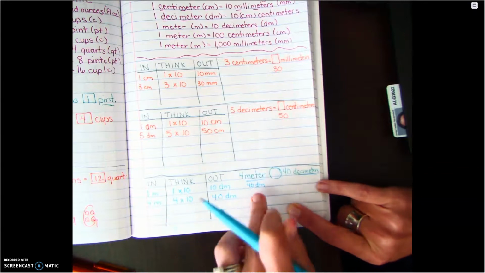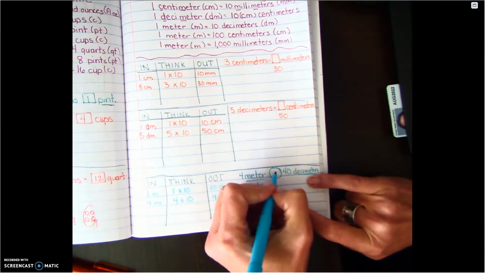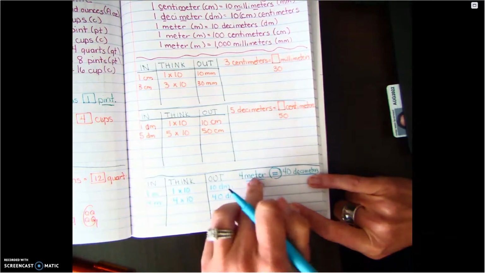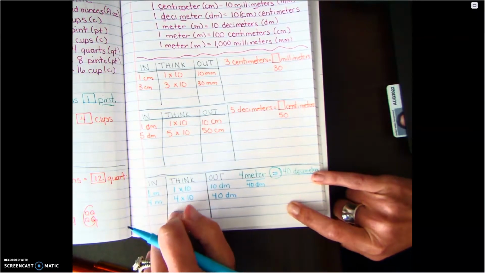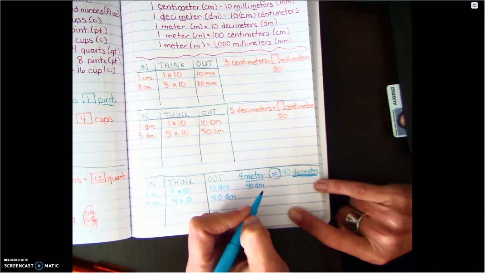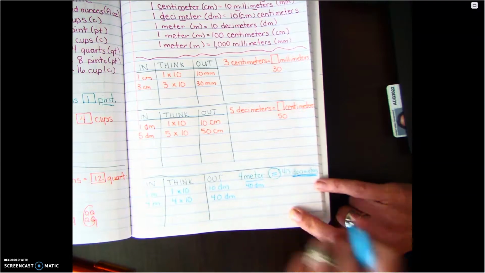Now what do I notice? 40 and 40, they're the what? They're the same, so then this would be equal. So even if it's set up like this, you're still going to do your think chart, and you always want to make them both the same, the smaller one, the decimeter one.